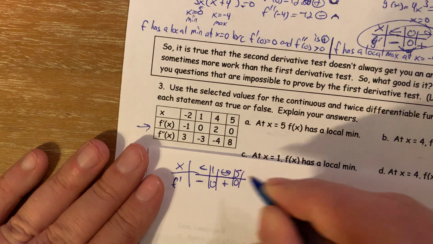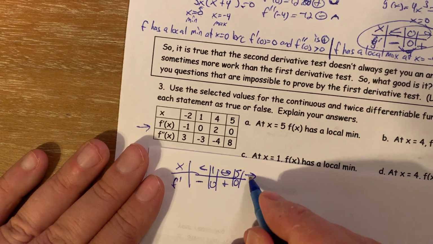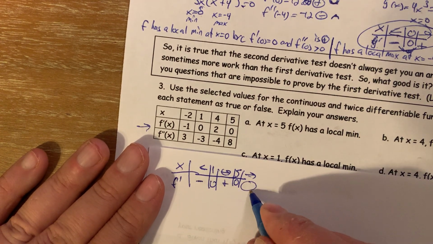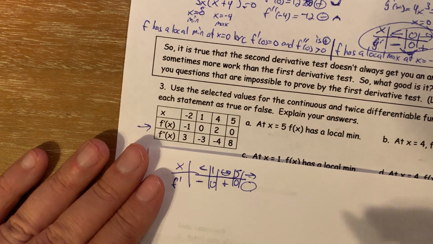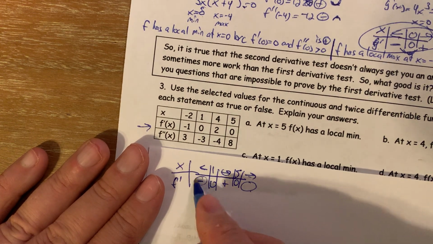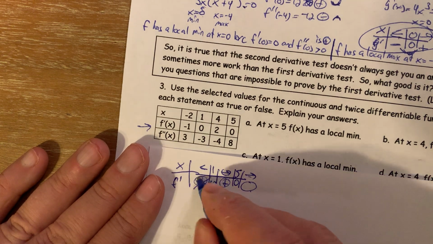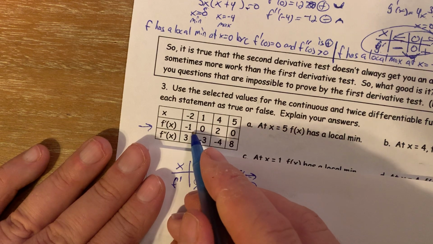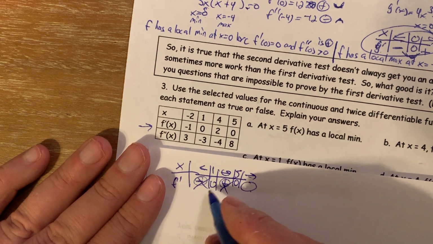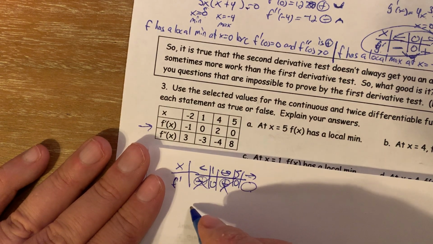Between these, it's positive. First of all, we don't know what it is on the other side of 5. So we wouldn't be able to tell if this is a minimum or a maximum at x equals 5. But there's another problem here, which is that it looks like it's negative and positive, but this might not be right. The reason is it doesn't tell us that these are all of the critical values. And so maybe it goes like this.